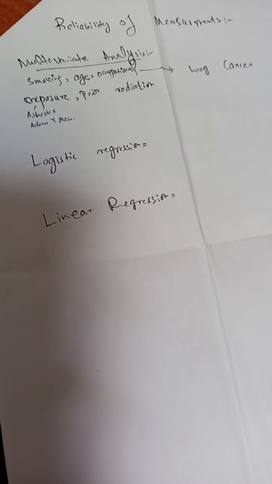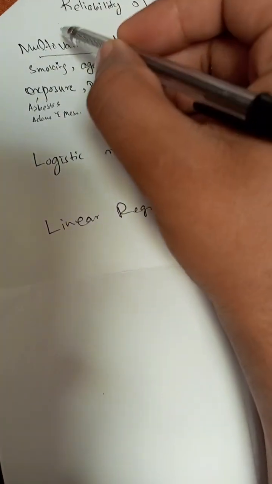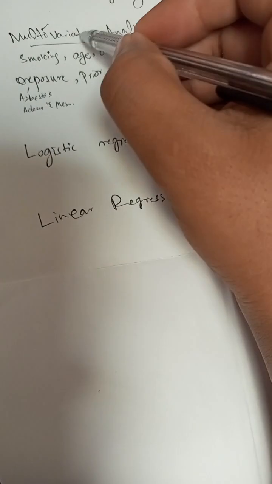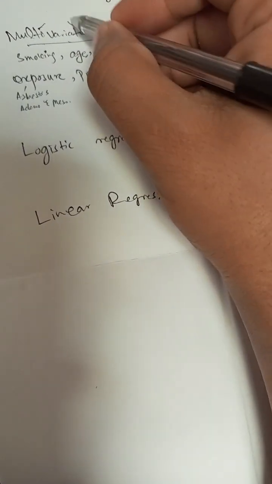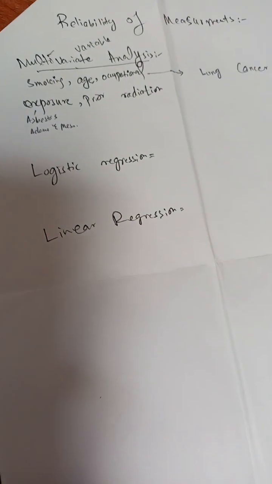So today we are going to discuss multivariate analysis. Basically, what is meant by multi? Multi means poly, or many, and variate means variable, and analysis means to find out the relationship, right?